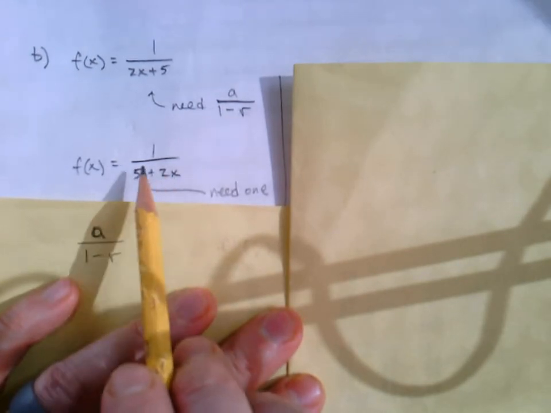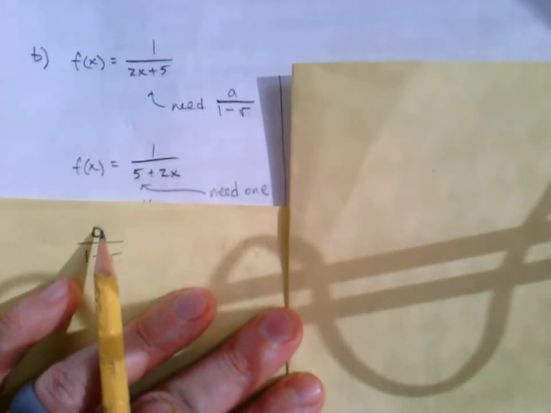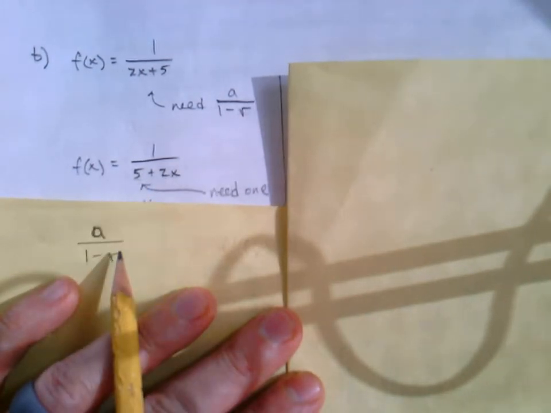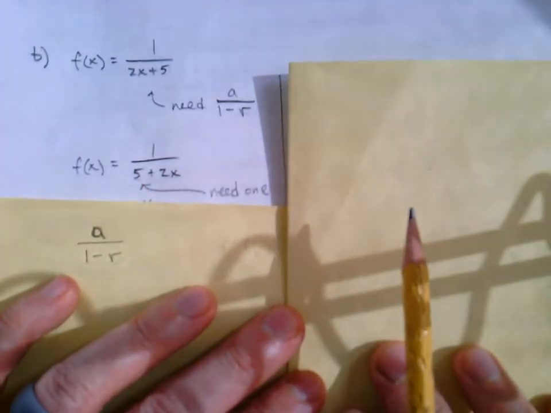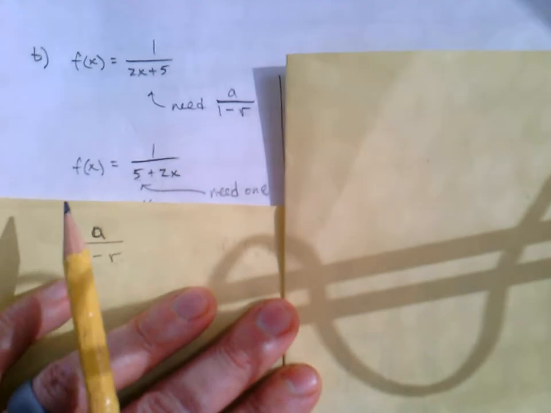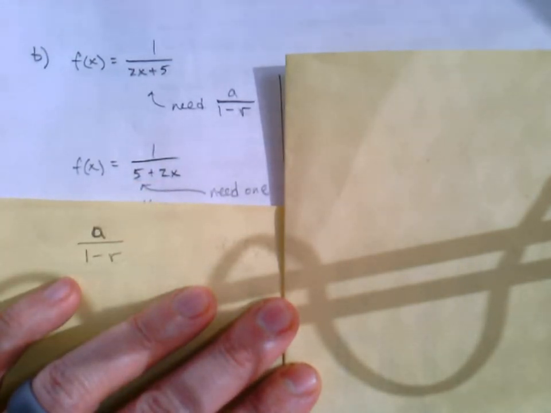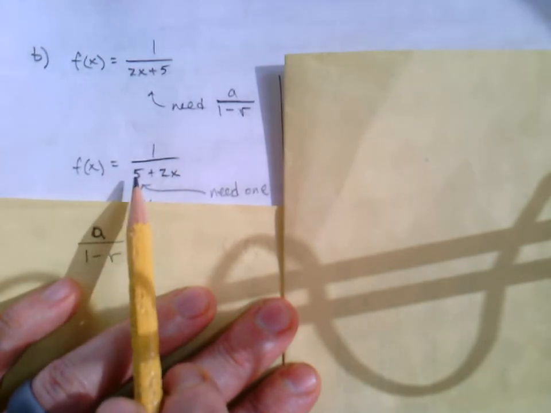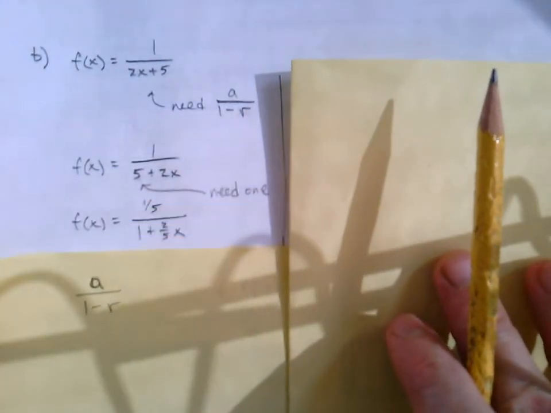If my x is here and I get this to be a 1, then I pretty much have it. A could be a constant or have x's. R is going to have x's, but that 1, that's got to be a 1. So what am I going to do to all 3 terms in my ratio here? I'm going to divide by 5. Everything gets divided by 5. Okay, and this is what happens.